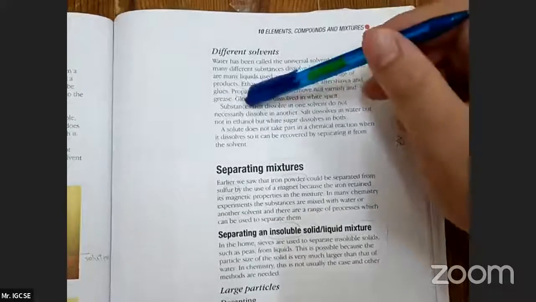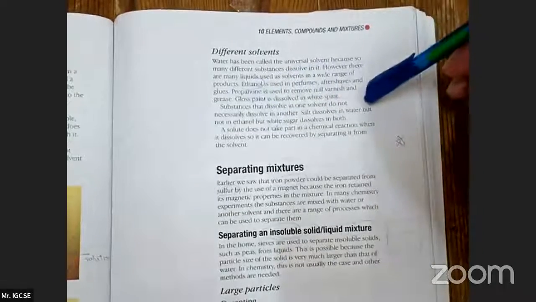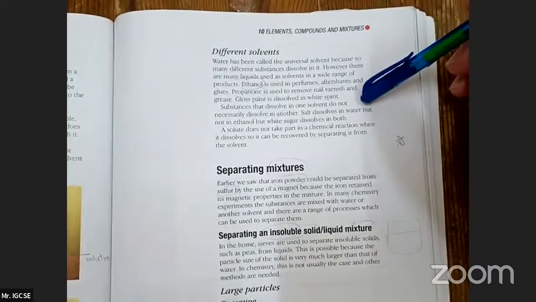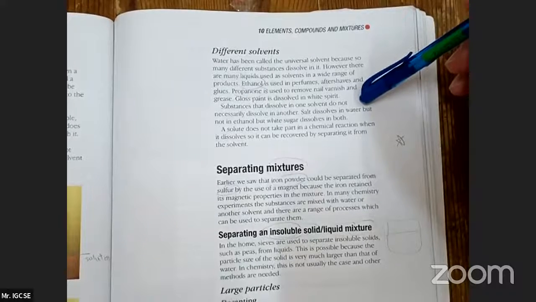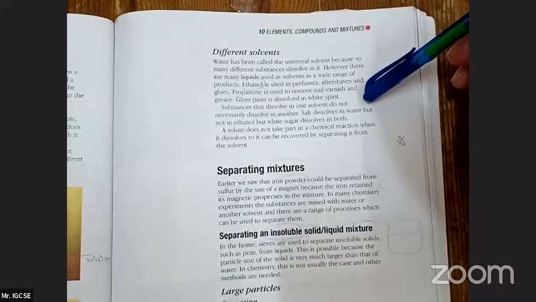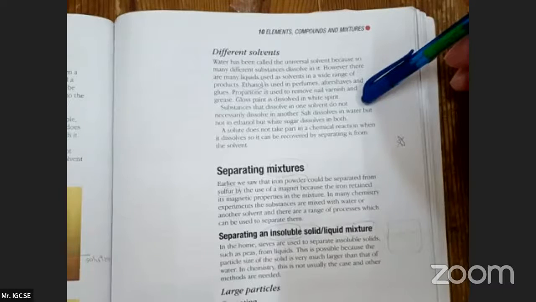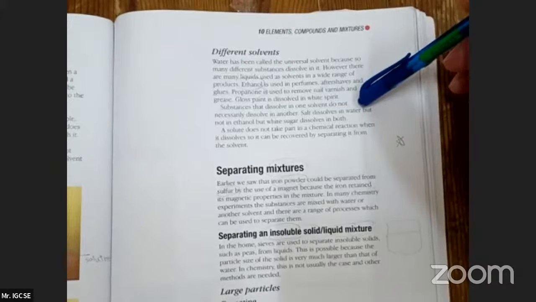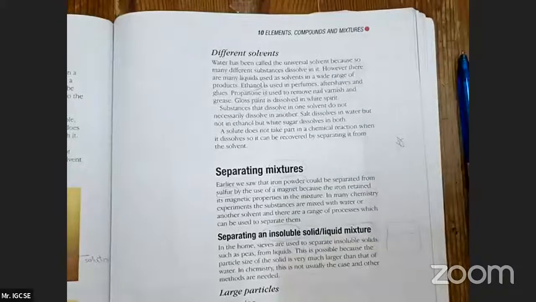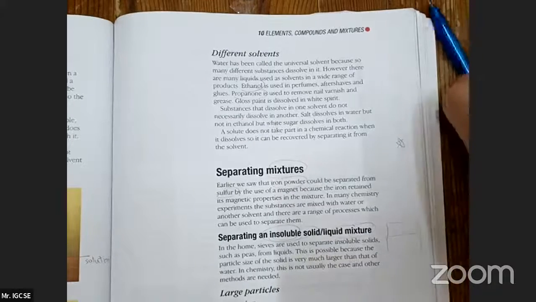So I want you to know that to separate sugar and salt, you can just use ethanol. If you mix the sugar and salt in the ethanol, all the sugar will be dissolved, but the salt will be left behind as a solid. You can just filter out the solid salt.